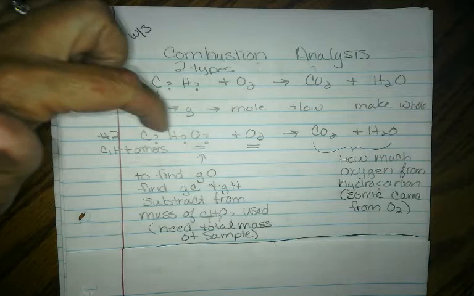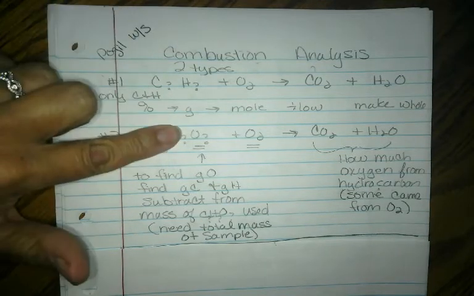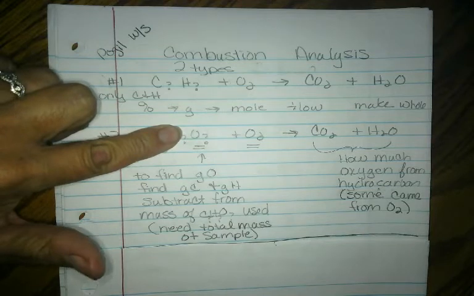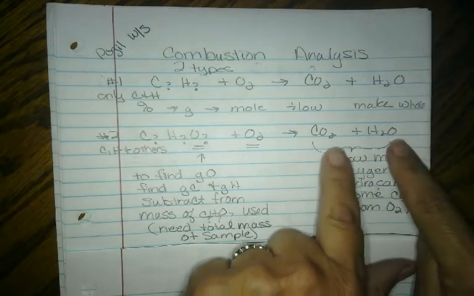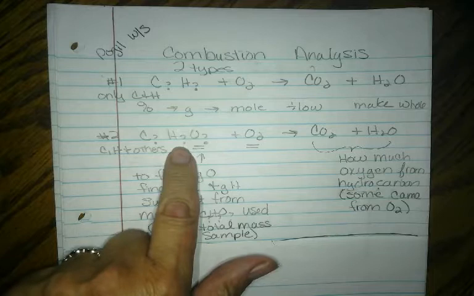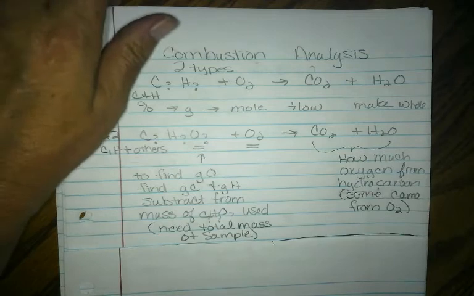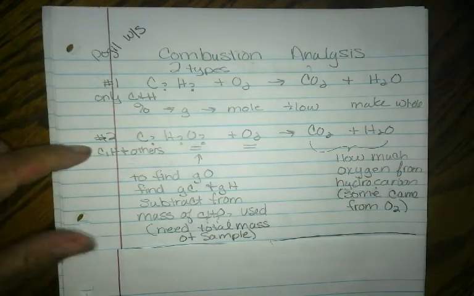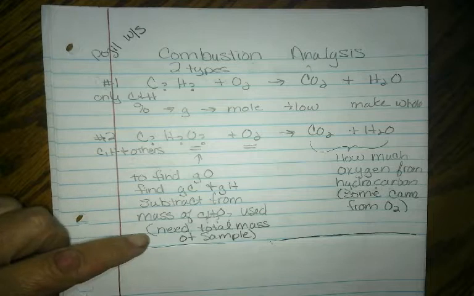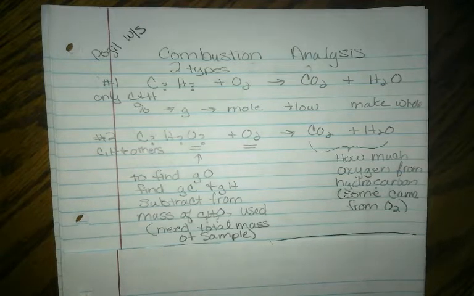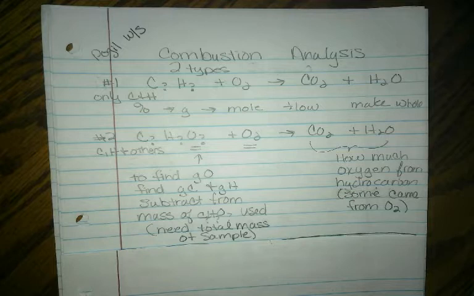So what we have left is the mass of the oxygen. Remember, we can't just add up these two oxygens because some came from our hydrocarbon and some came from our oxygen that we used as our reactant, okay? In order to do problem number 2, we definitely need the total mass of the sample so we can do that subtraction. There are several ways to do this problem, and if you look it up on the internet, you'll see multiple ways. I'm going to use the quickest and easiest way.